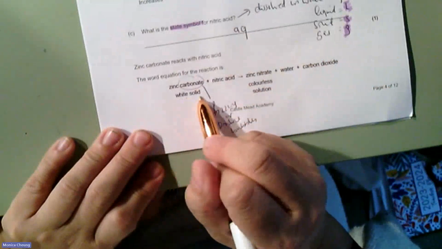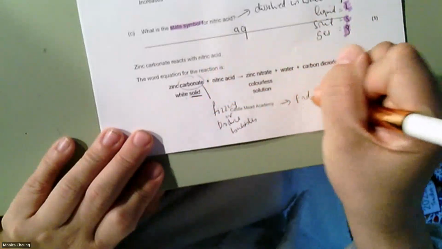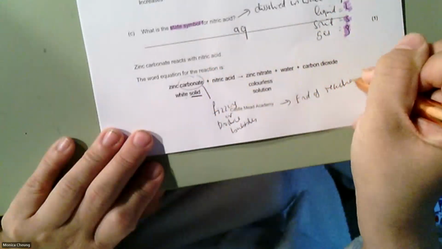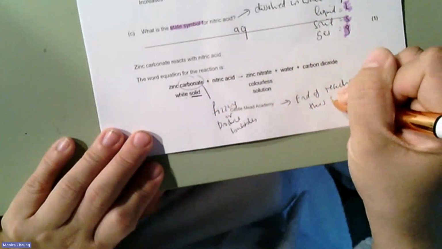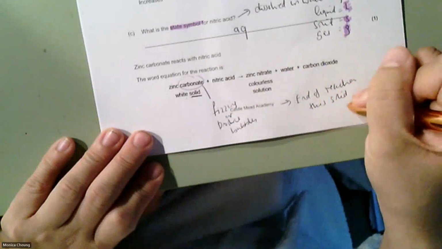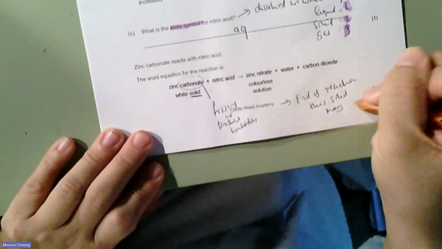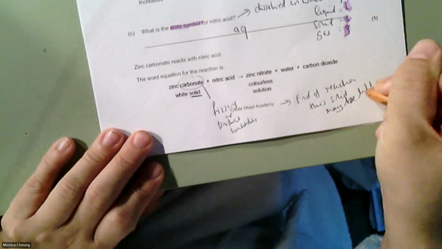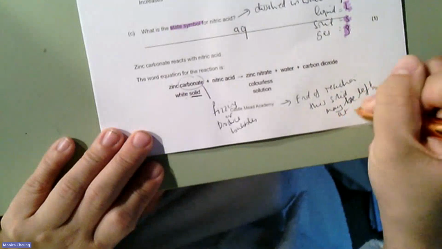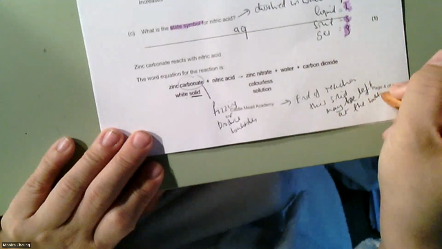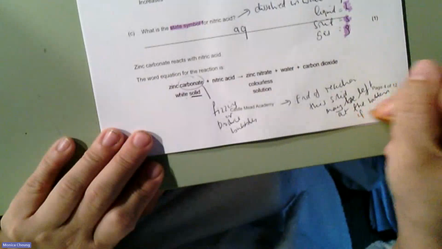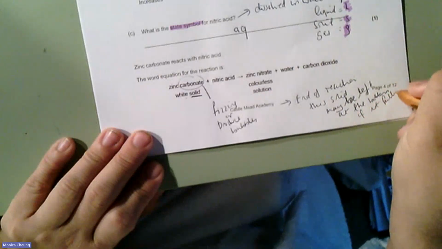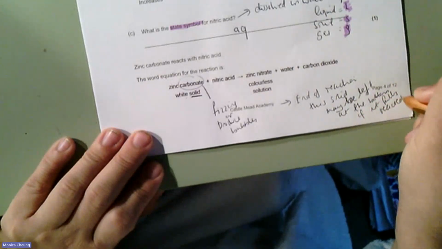Now, because there is a solid, we have to assume at the end of the reaction this solid may be left at the bottom, if not fully reacted.